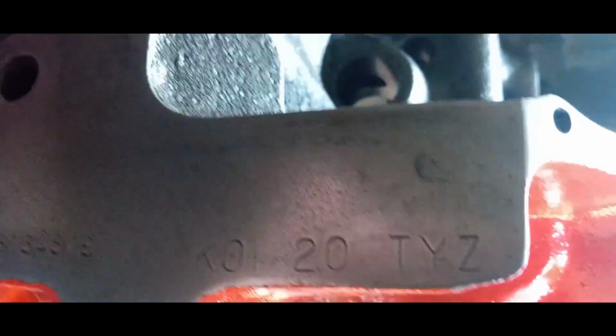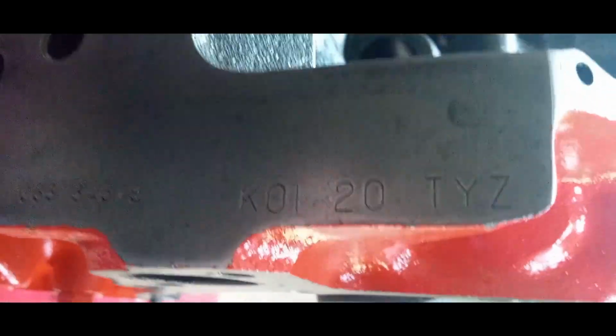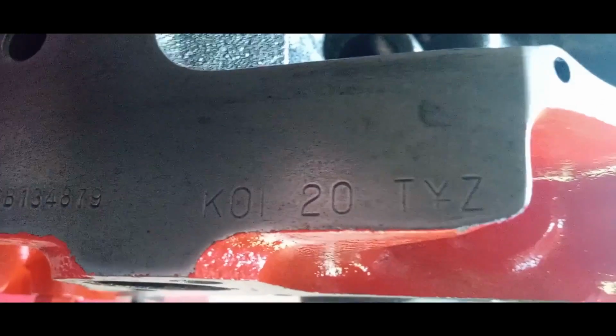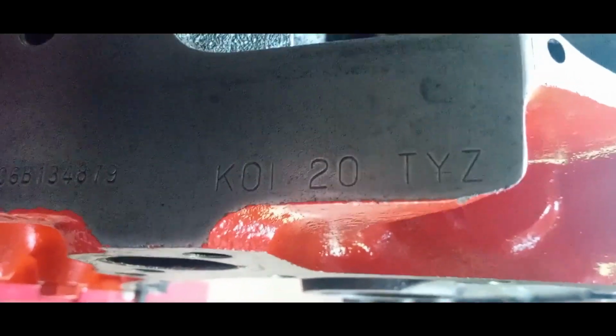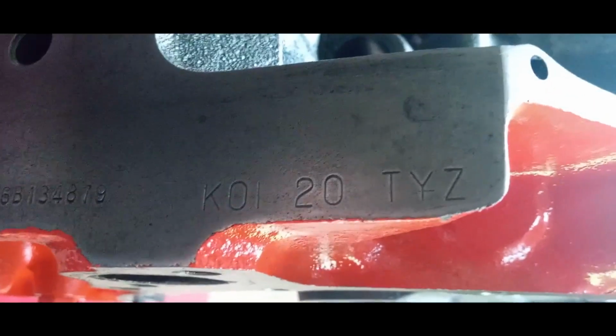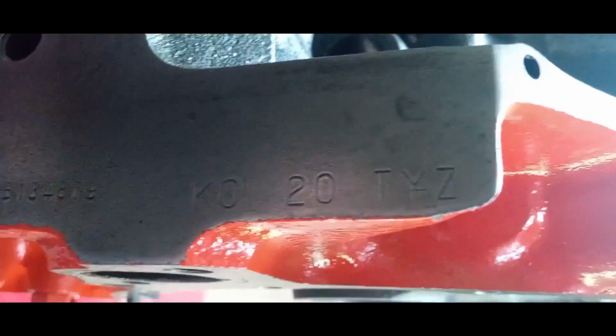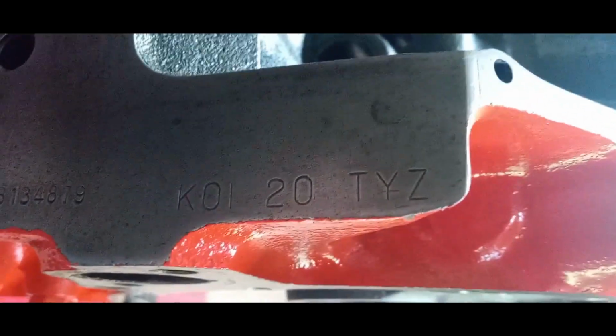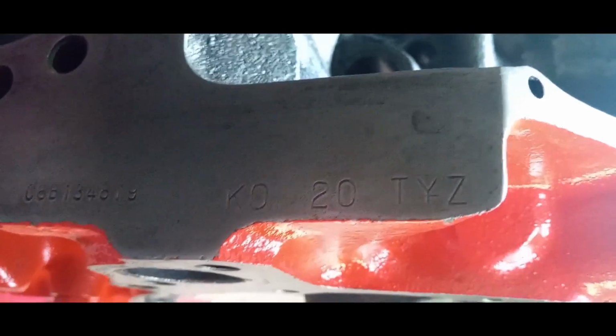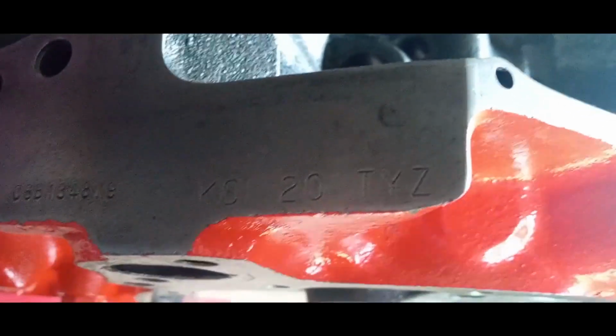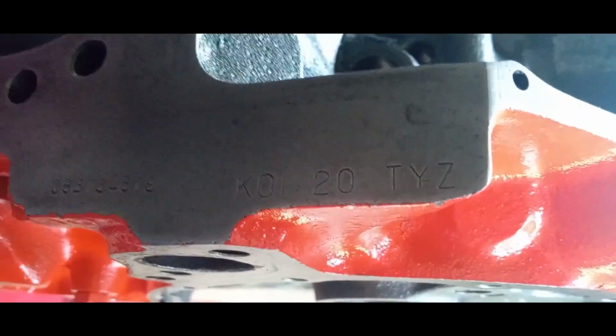Now, when you get to the suffix, the TYZ, this tells me that it was made in 1976. It is a 350. It came with 165 horsepower from the factory. It did come with a 4-barrel carburetor, and it did come with an automatic transmission. So as you can see, that tells you a whole lot just in that little number.